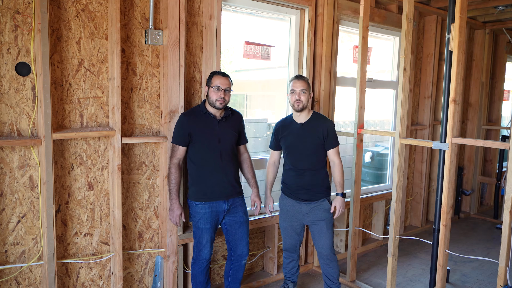Let's jump to step 2. Step 2 is choosing the manufacturer of your windows. So as a homeowner, you can go to multiple window suppliers and see what type of windows they have. But since we're flipping this house, what we ended up doing is we went to open houses of similar properties to see what type of windows they put in.